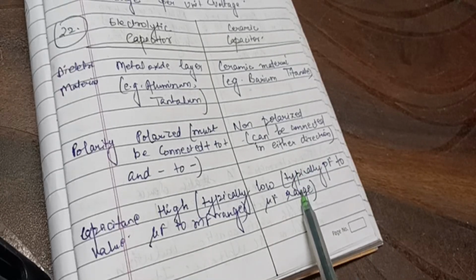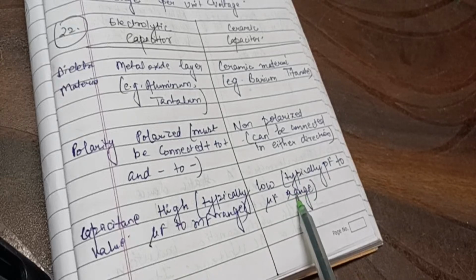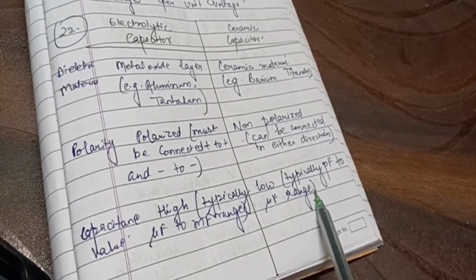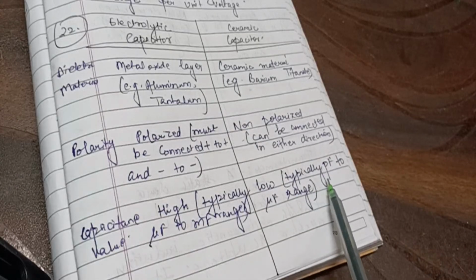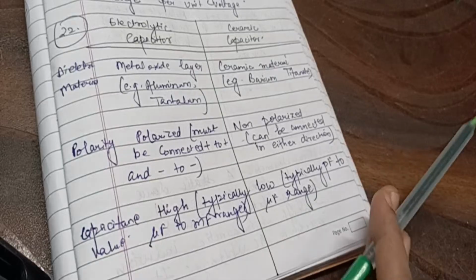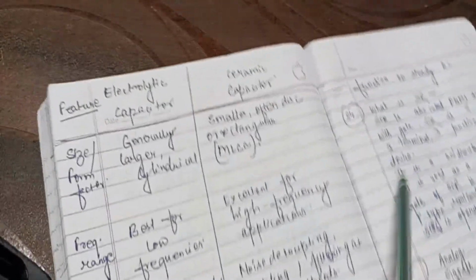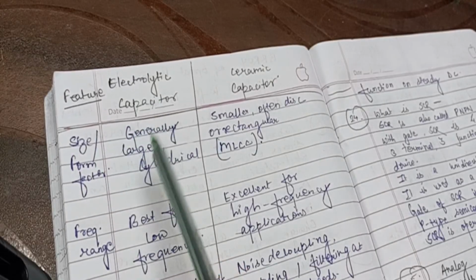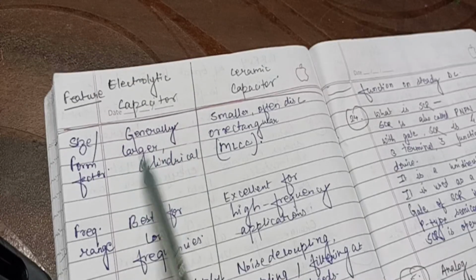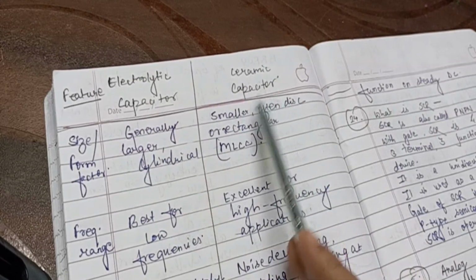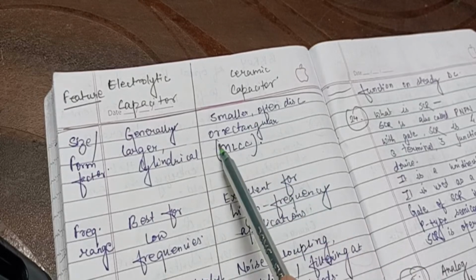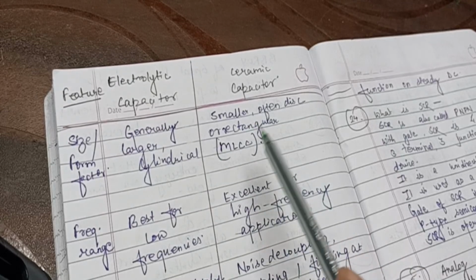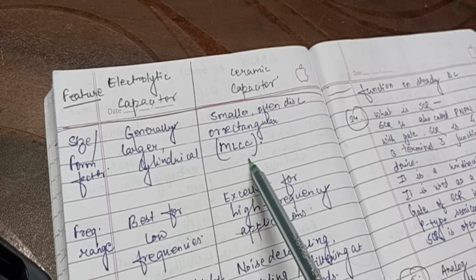And in a ceramic capacitor, the capacitance is low, typically from picofarad to microfarad range. Electrolytic capacitors are generally larger and cylindrical in shape, while ceramic capacitors are smaller, often discs or rectangular in shape. One example is MLCC.